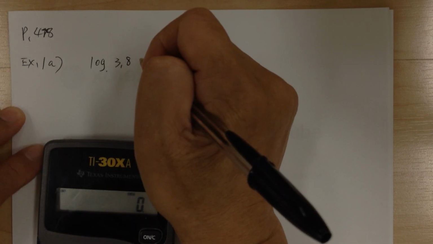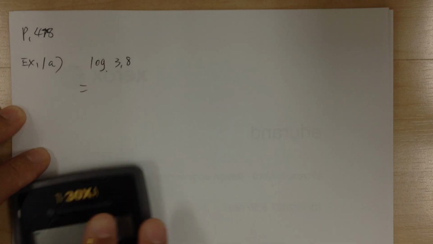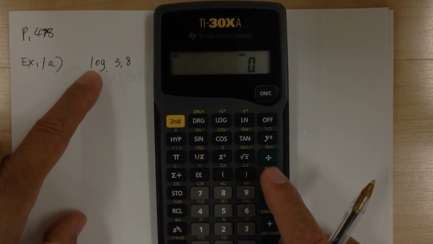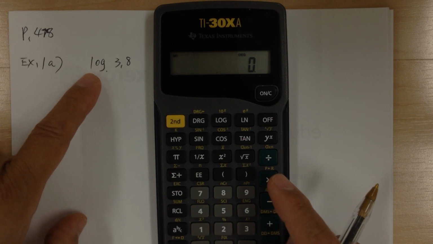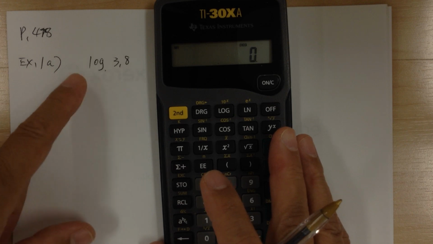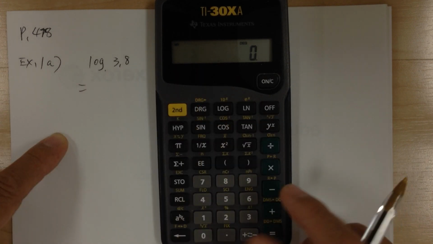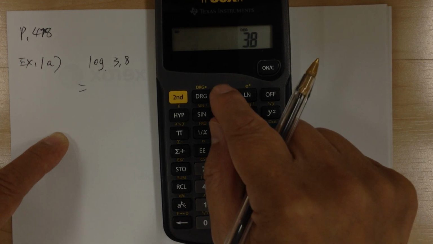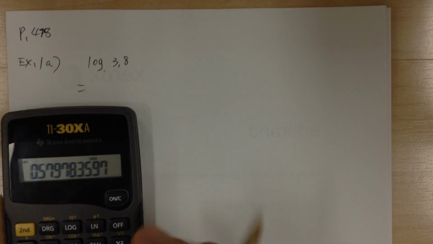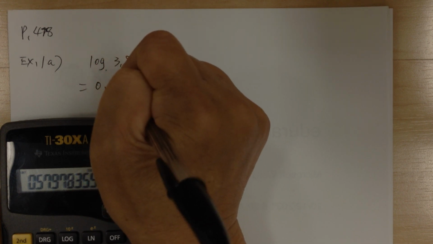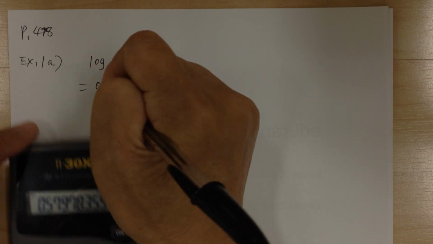So to evaluate these, all you have to do is, depends on your calculator. Some you have to enter the log function first, then the number. But some calculators you enter the number, then you enter the function. So for my calculator, to evaluate, I just enter 3.8 and I push the LG button and that's it. And normally you want to get to 4 decimal places, so it'd be equal to 0.5798.